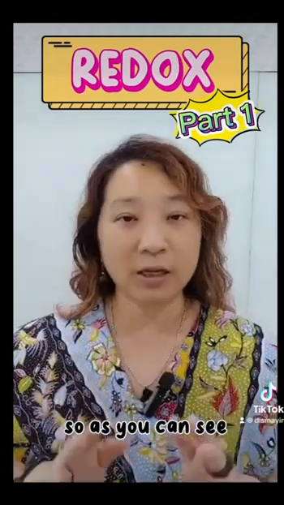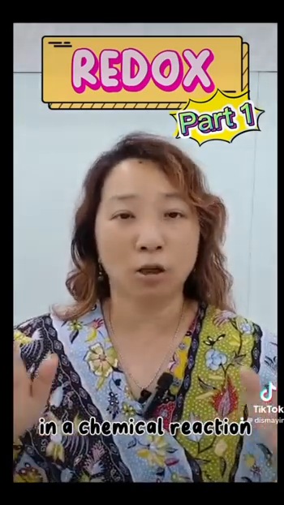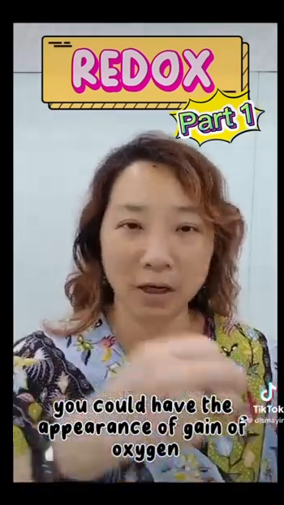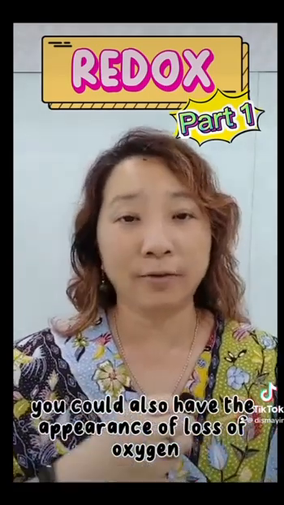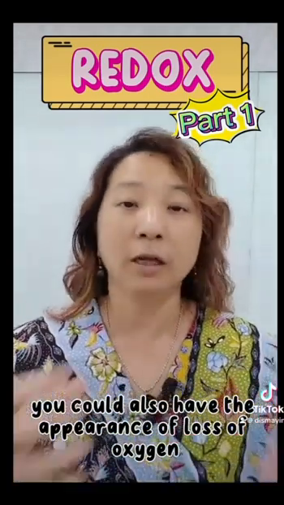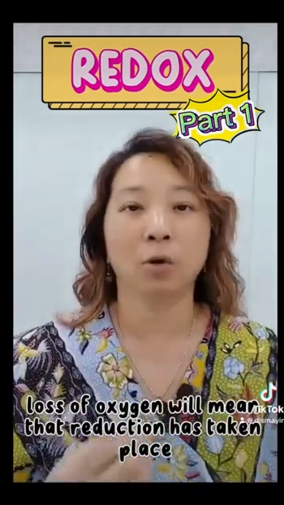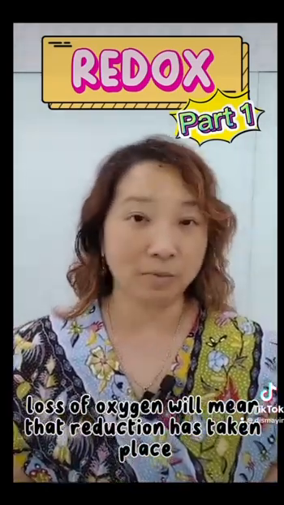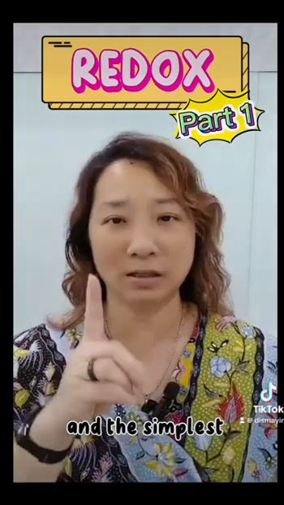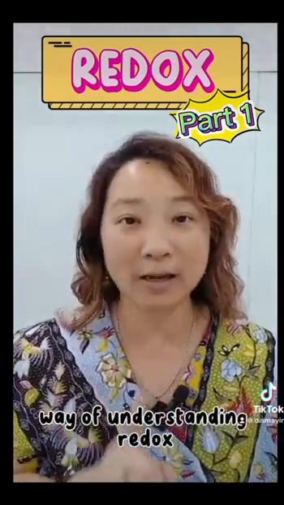So as you can see, in a chemical reaction, you could have the appearance of gain of oxygen. You could also have the appearance of loss of oxygen. Gain of oxygen would mean that oxidation has taken place. Loss of oxygen will mean that reduction has taken place. So that is the first and the simplest way of understanding redox.